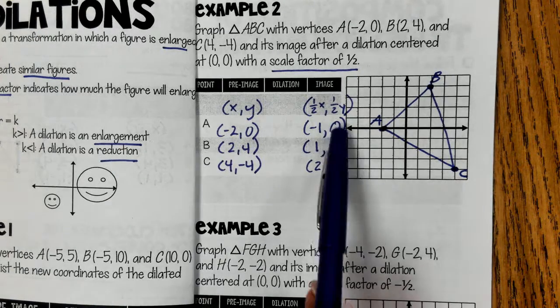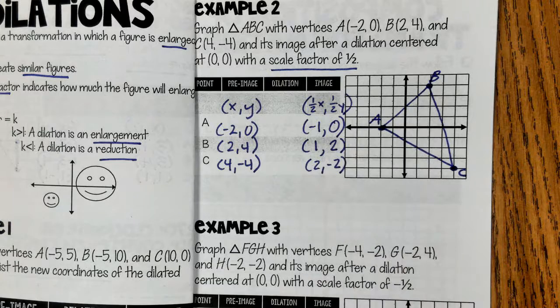Okay, so we have our 3 new points. We're now plotting that into the grid. Since we're multiplying by a fraction, does that mean my figure is going to get bigger or smaller? Yes, very good. All right.